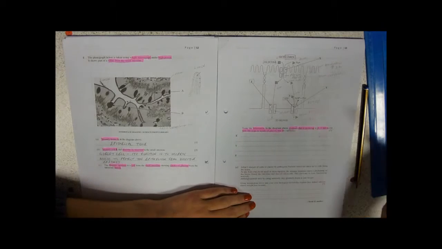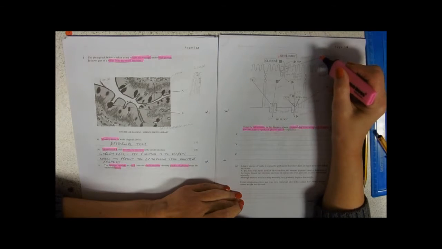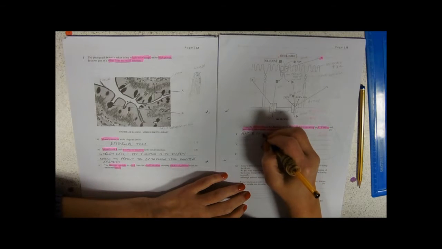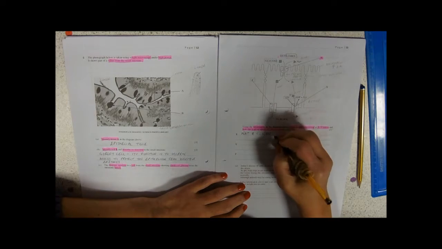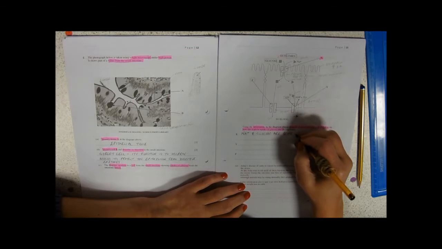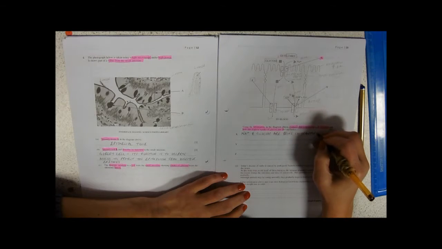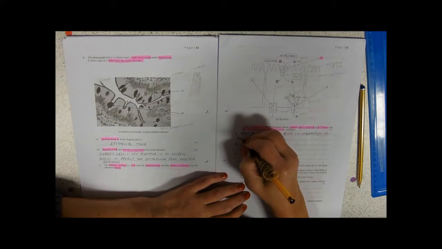So the first one we're doing is X. X is this one at the top. So X, sodium ions and glucose are being co-transported into the cell.